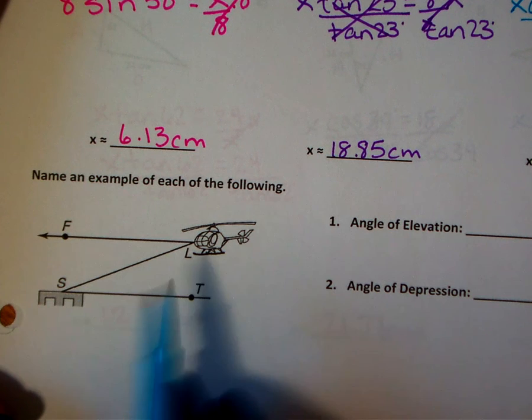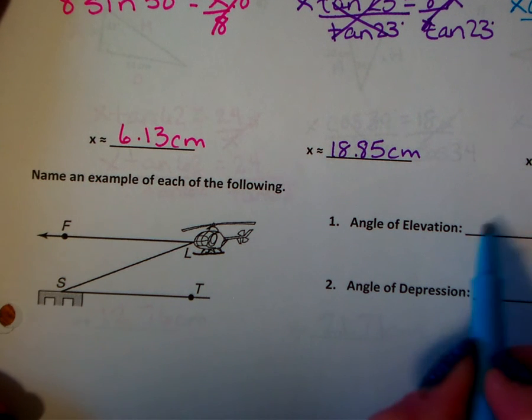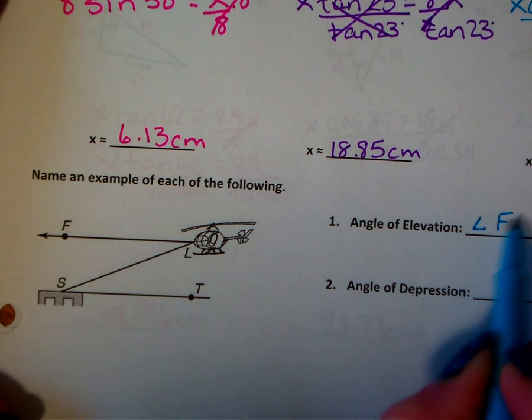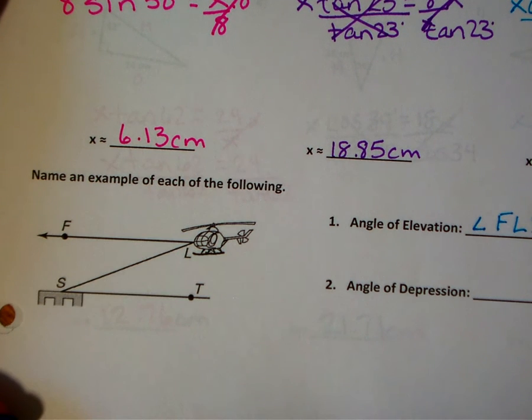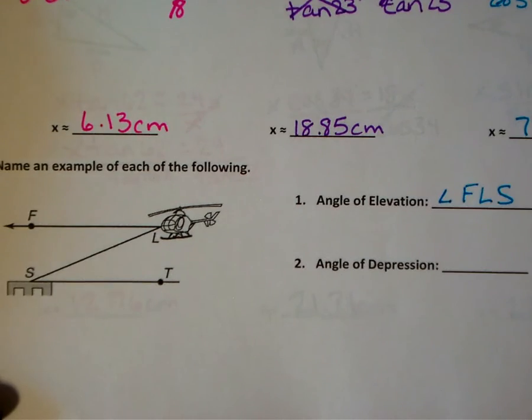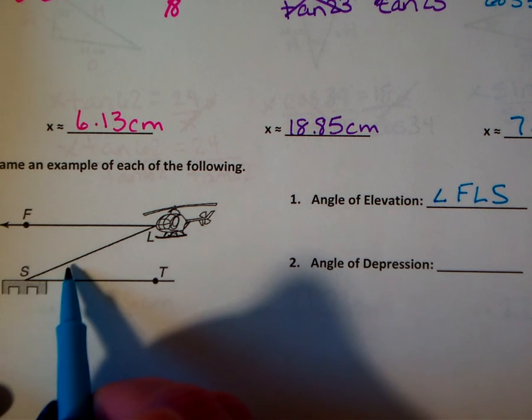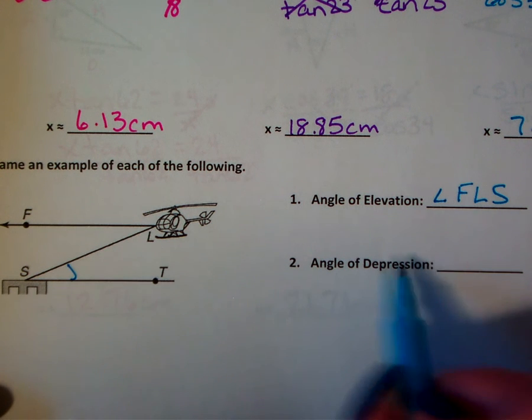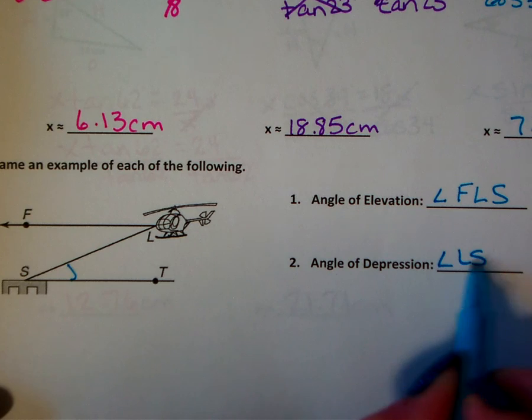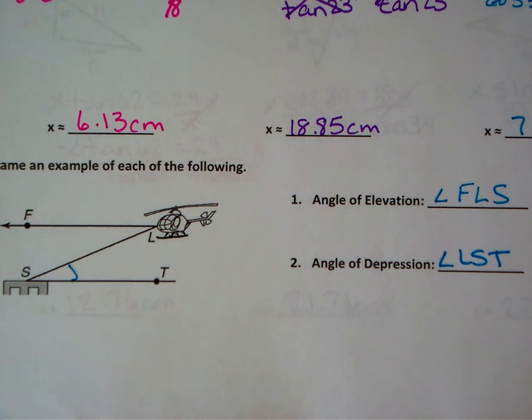Okay, so my angle of elevation, an example would be angle FLS. Okay, and an angle of depression is looking downward. So my angle here with S, so angle LST, angle of depression.